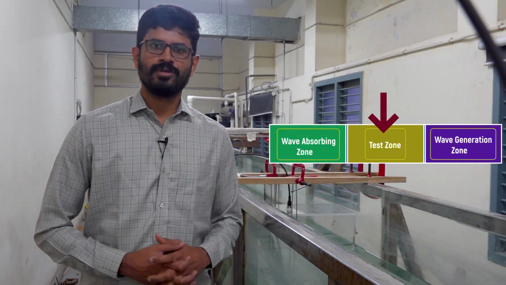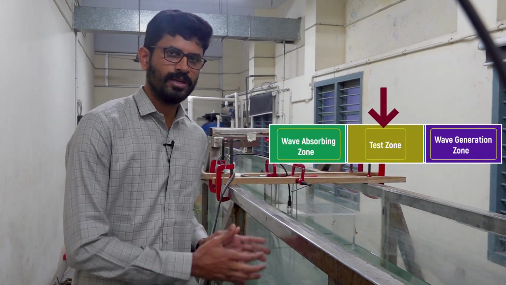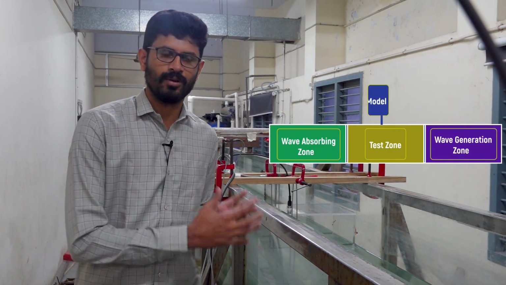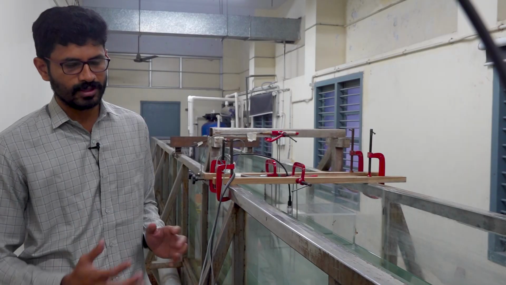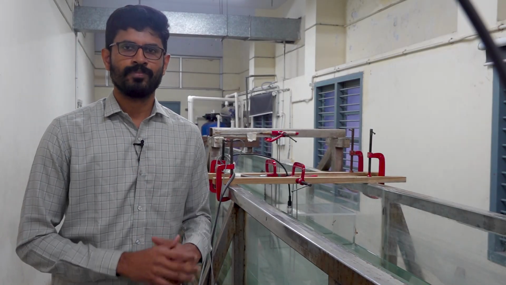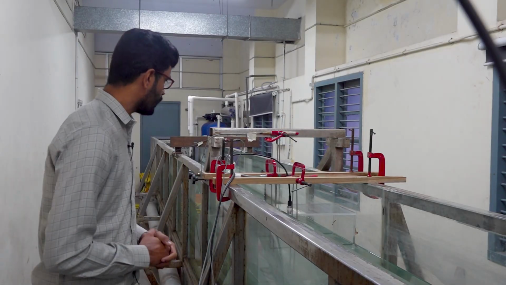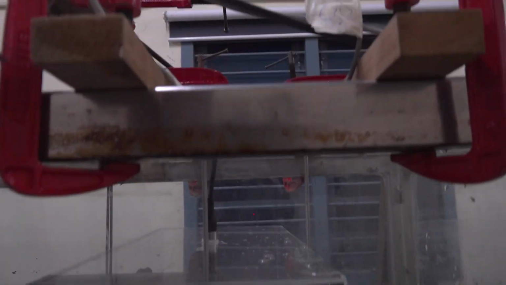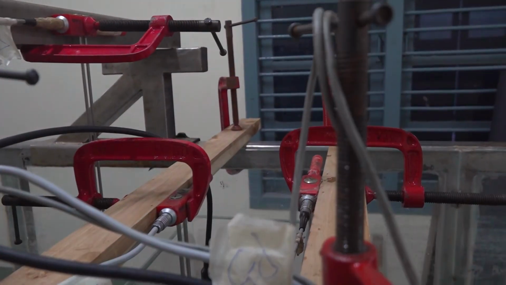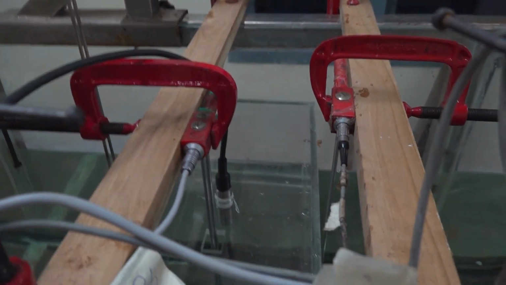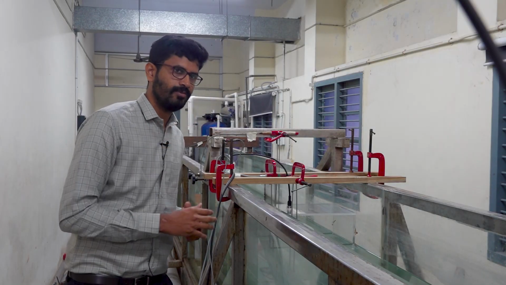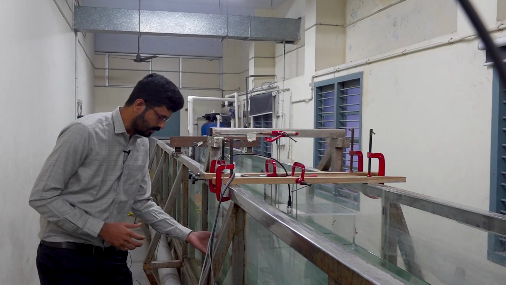As said earlier, of the 3 zones, we are presently in the test zone, wherein we will be placing our model. The advantage with the glass flume is that we will be able to see the wave structure interaction very nicely from one side, which may not be possible with facilities that do not have a glass flume. Here you can see the model, which has been built with acrylic, placed nicely, interacting with the waves.